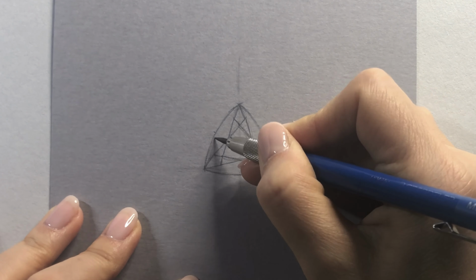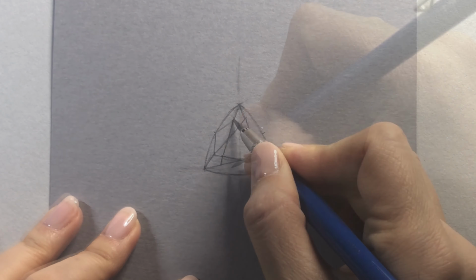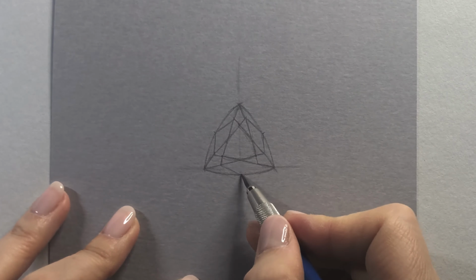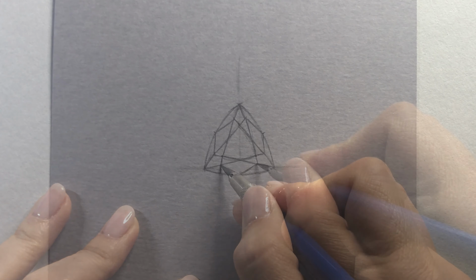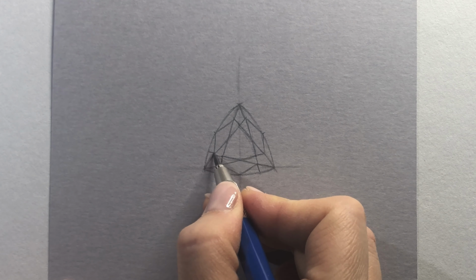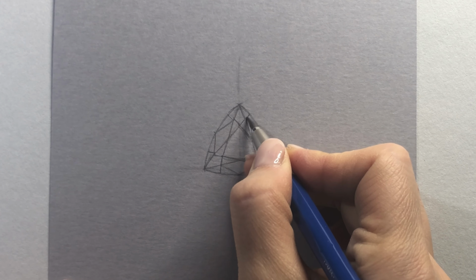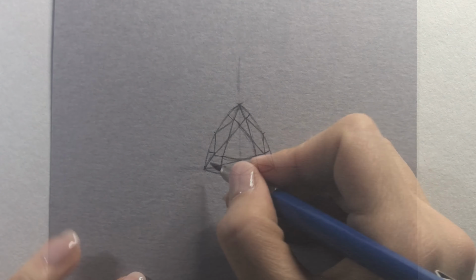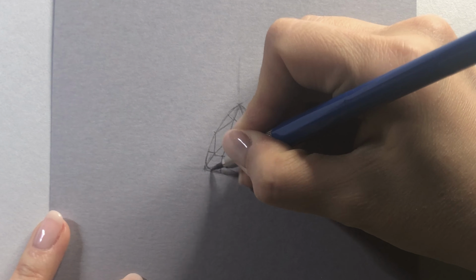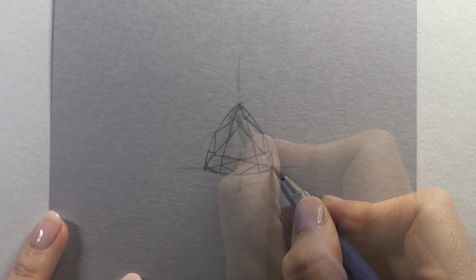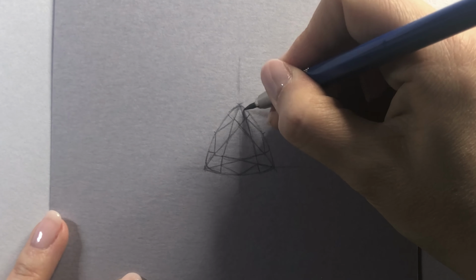Complete the rest of the bezel facets by adding V shapes. Add short lines in the girdle facet. Did you see that the process for the cushion and trillion were exactly the same?